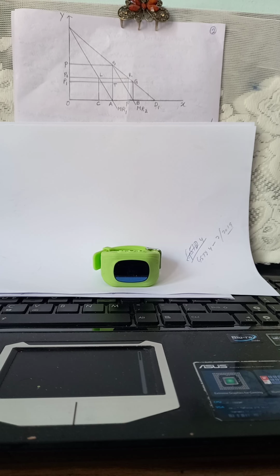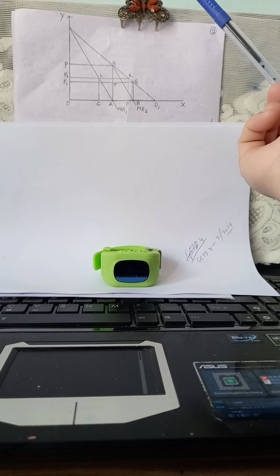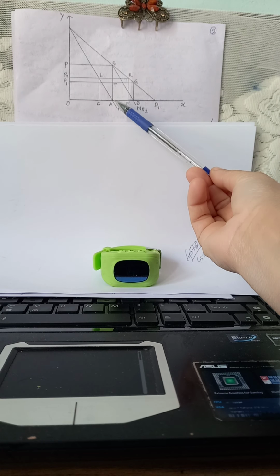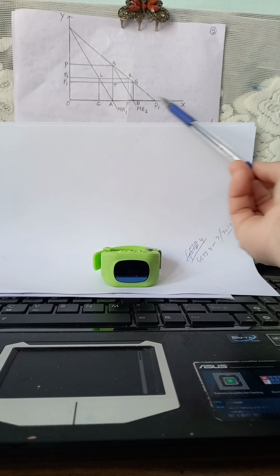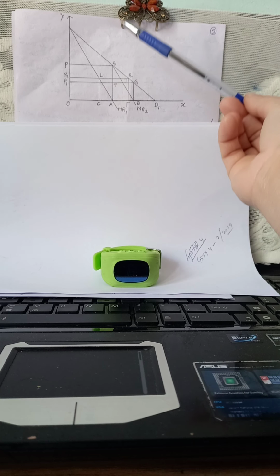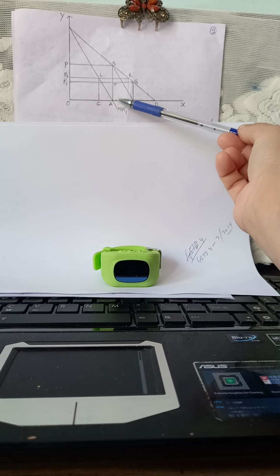Firm A is producing OA amount of output. If you look at this point A, it is a point of equality between his MR and his MC, when MC equals MR.